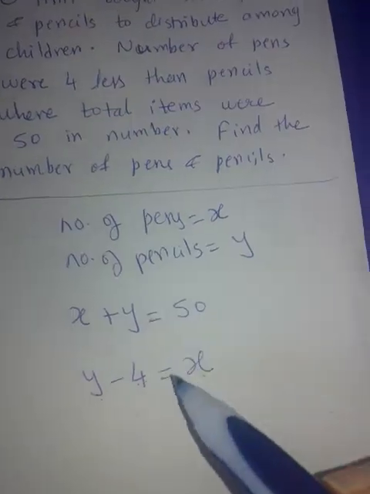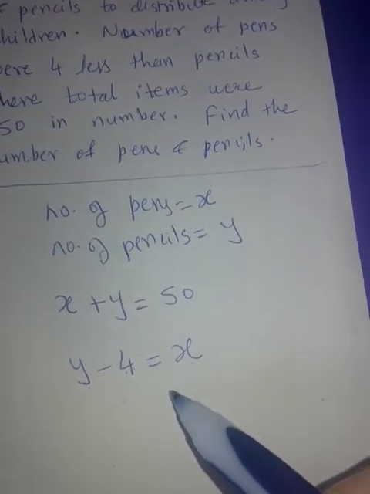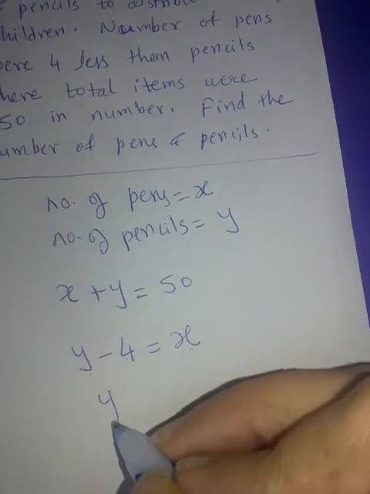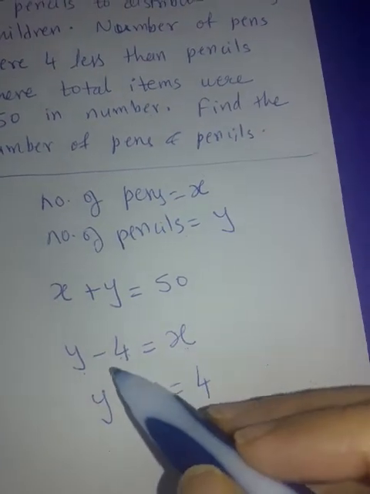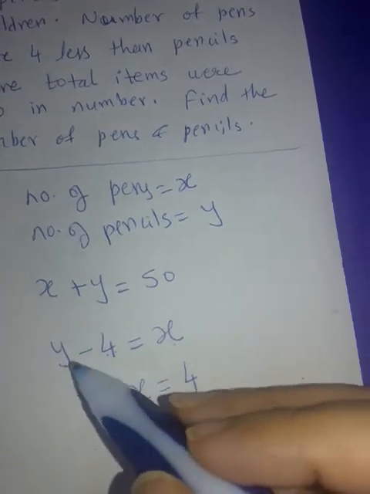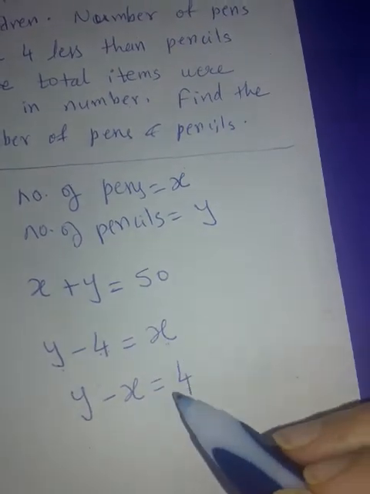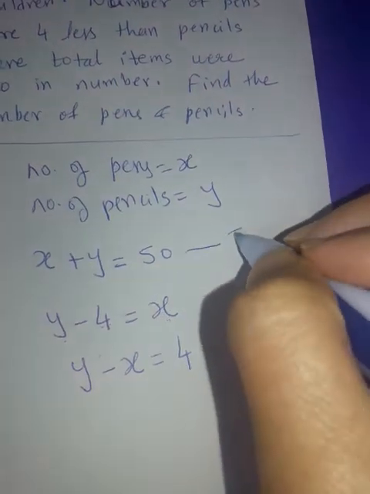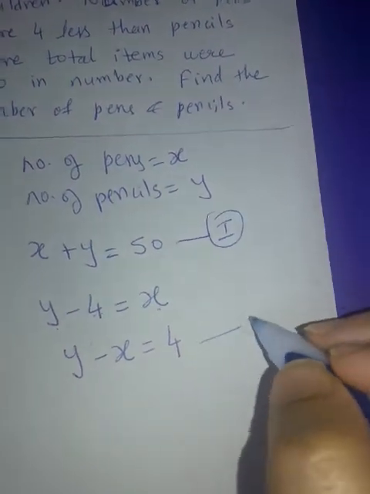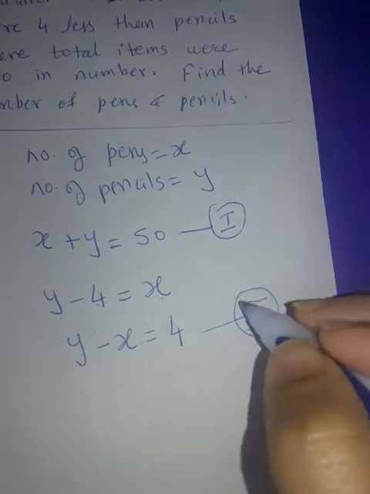Correct? Now if I take this x here, it will be y minus x is equal to 4. Take all unknowns on left hand side, all constants on right hand side. Now let me call this as 1 and let me call this as 2.